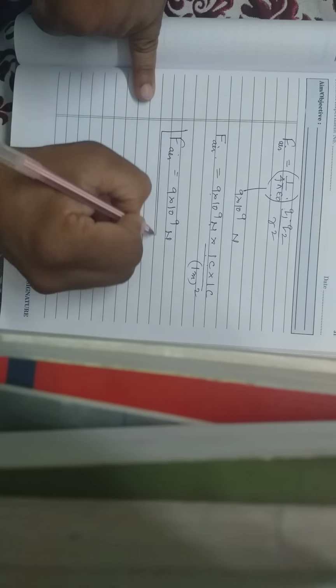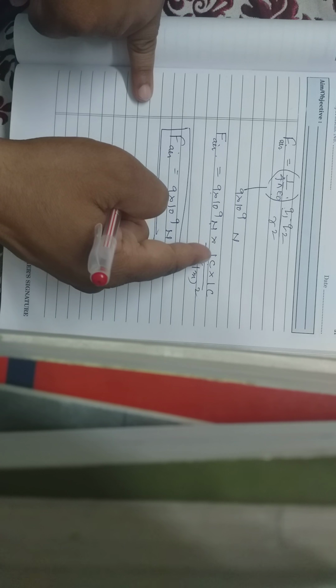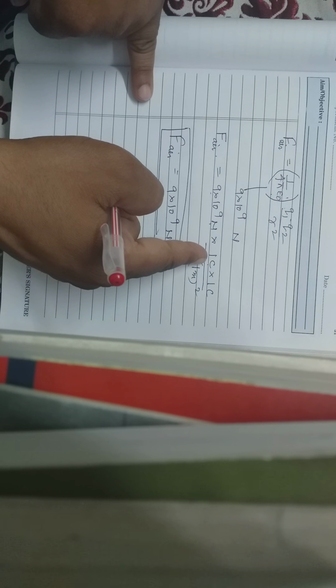So how can we define charge? How can we define 1 Coulomb?